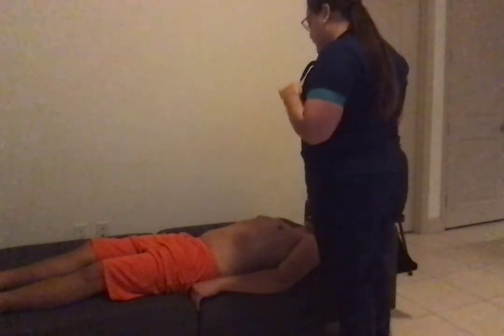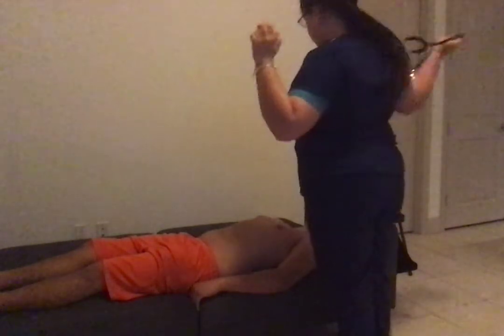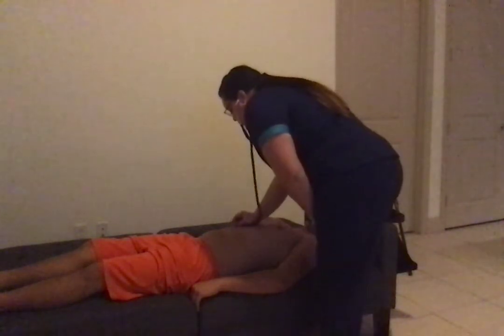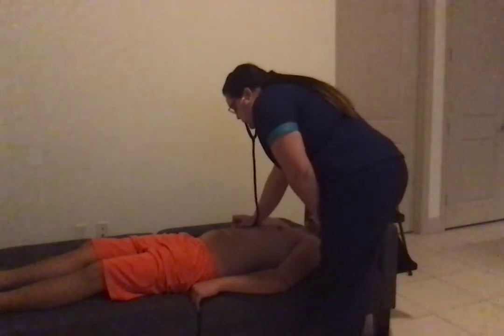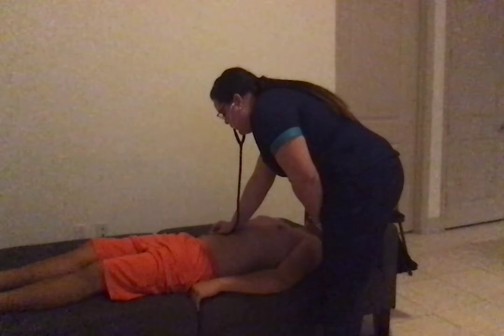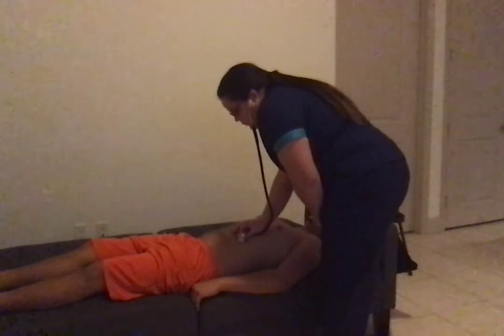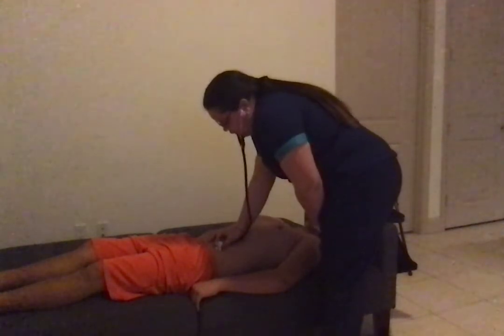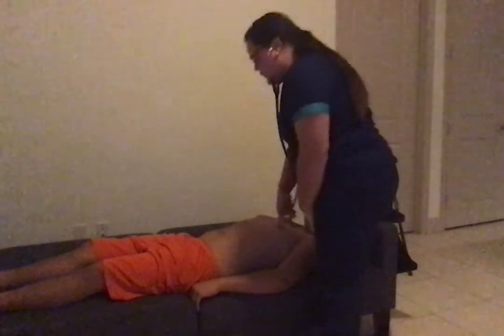So after that, I'm going to also take all 4 quadrants. I'm going to start at the right upper quadrant, and I'm listening for bowel sounds. And then I'm going to move down to the right lower quadrant. And then I'm going to go up to the left upper quadrant. And I'm going to move down to the left lower quadrant. Okay? And everything there seems to be fine.